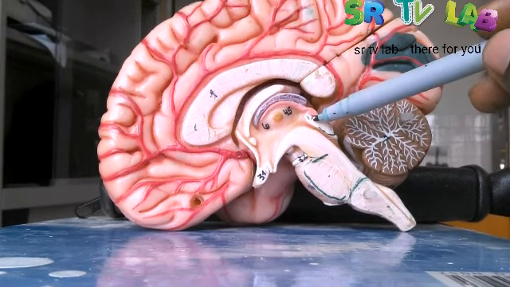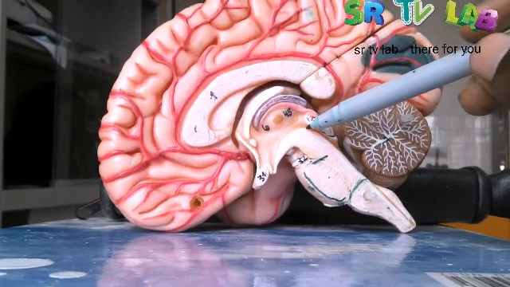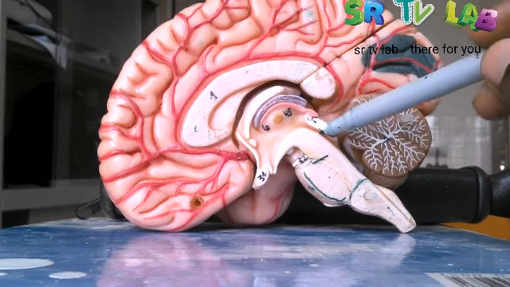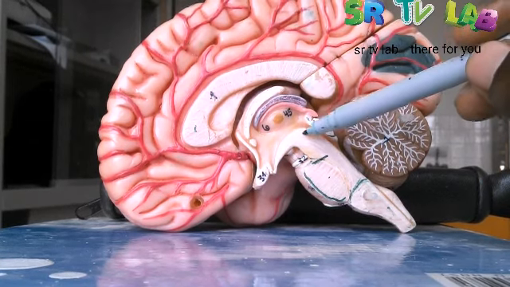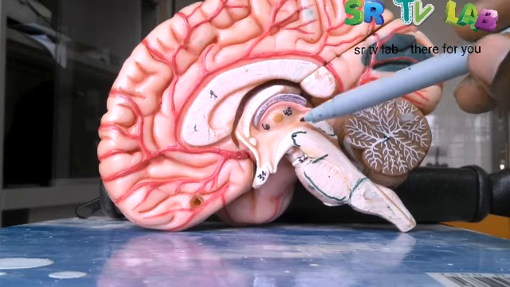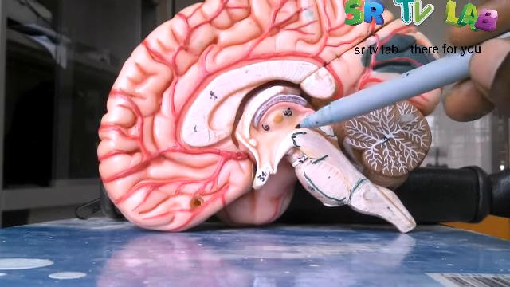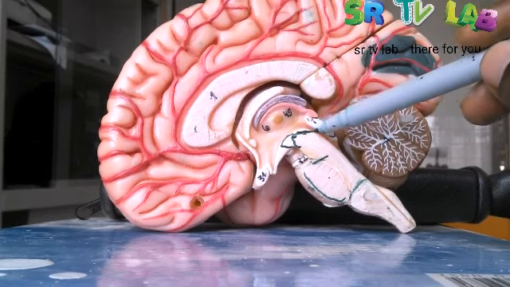That is one part of the midbrain. Then there is another, which is called the cerebral aqueduct. Then here we find what we call the cerebral peduncle of the midbrain. This is the cerebral peduncle of the midbrain.